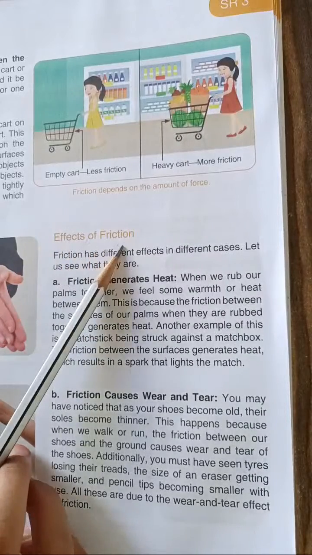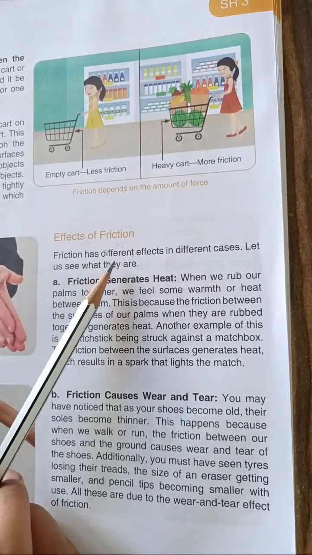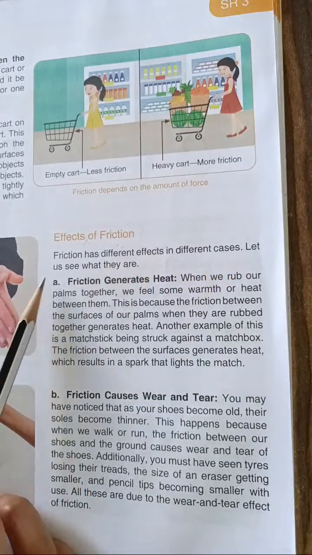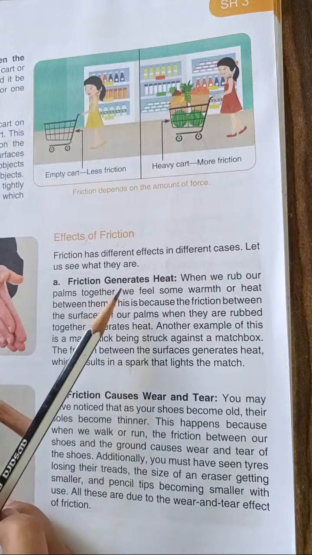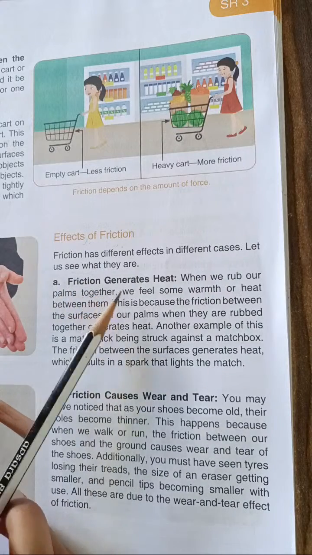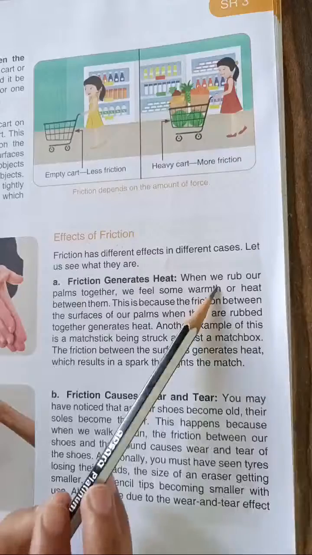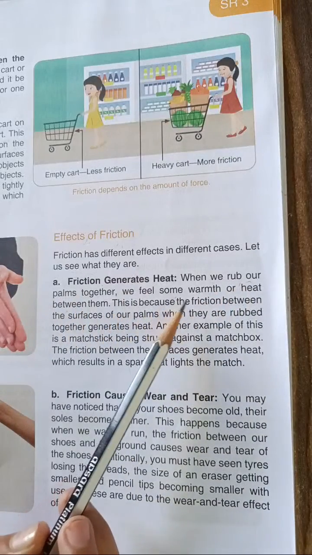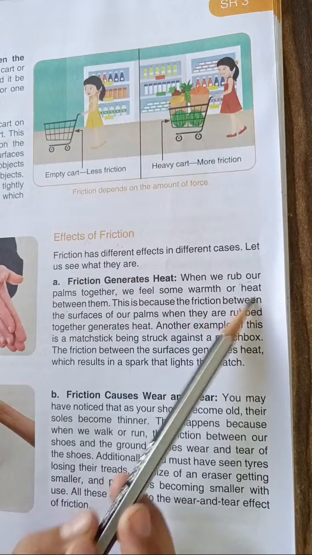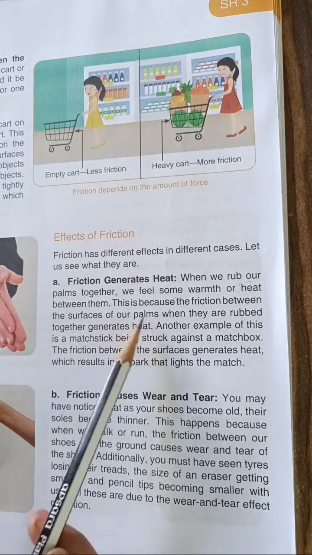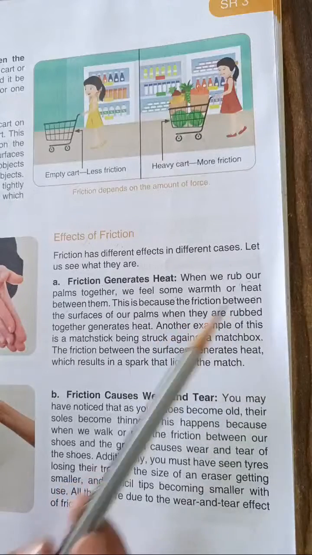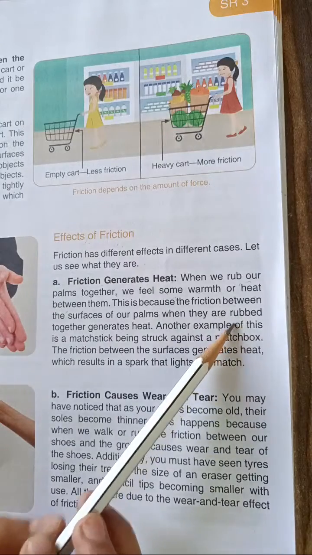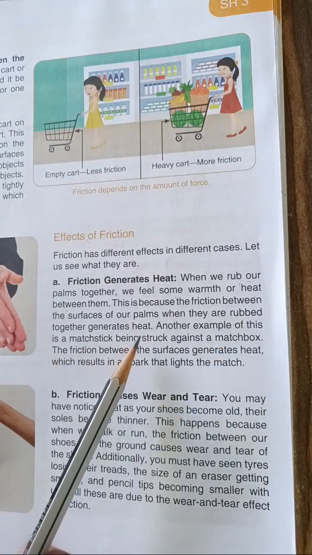Effects of friction. Friction has different effects in different cases. Let us see what they are. Friction generates heat. When we rub our palms together, we feel some warmth or heat between them. This is because the friction between the surfaces of our palms when they are rubbed together generates heat.